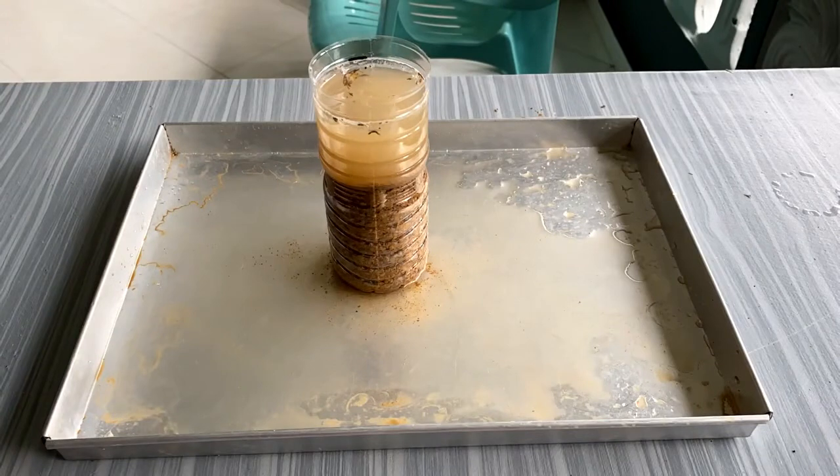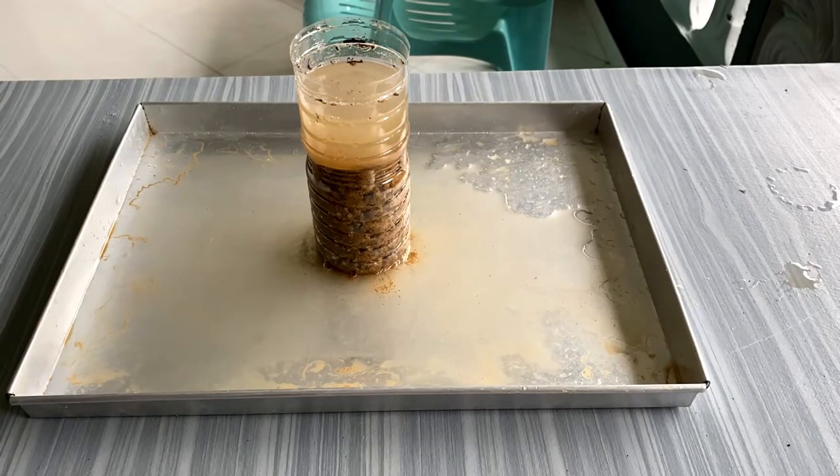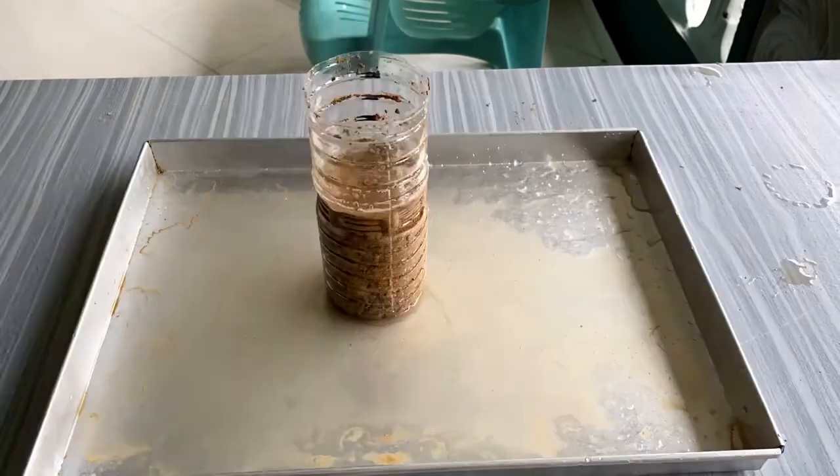Here is the time-lapse video where I top up the water till it reaches the first level mark, and then start to observe the time for water to reach from H1 to H2, H2 to H3, and H3 to H4.